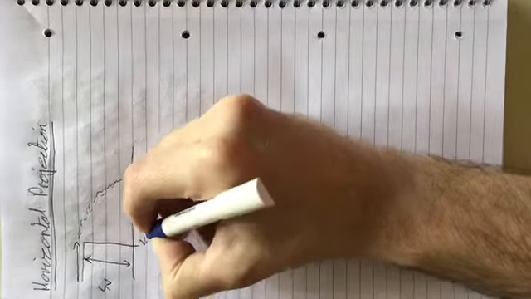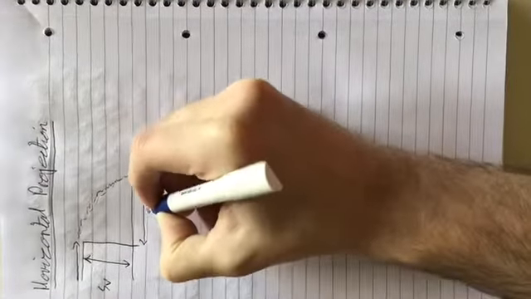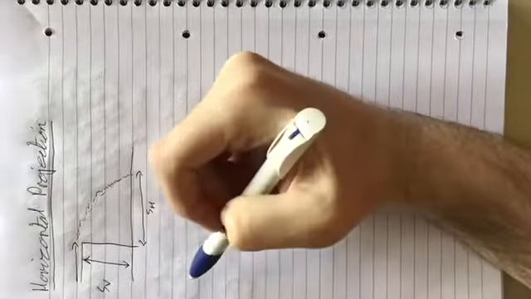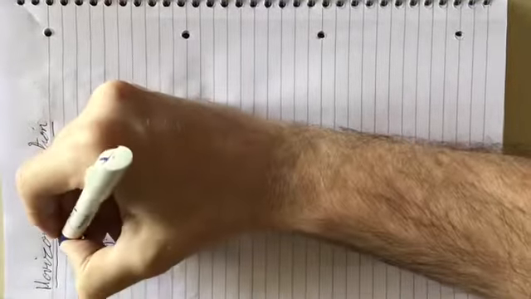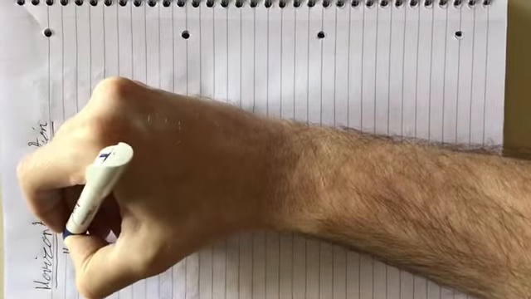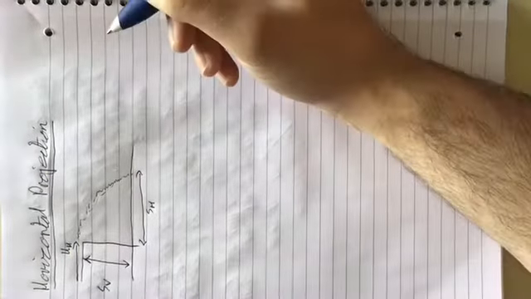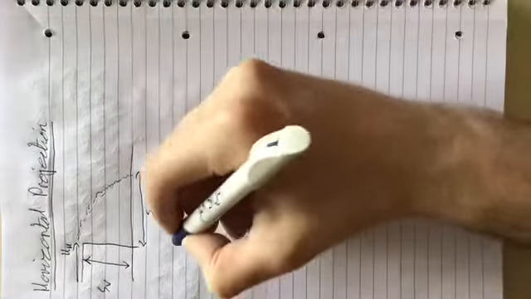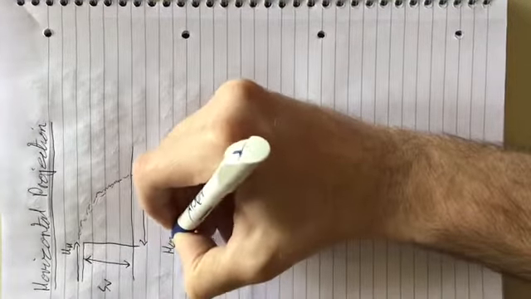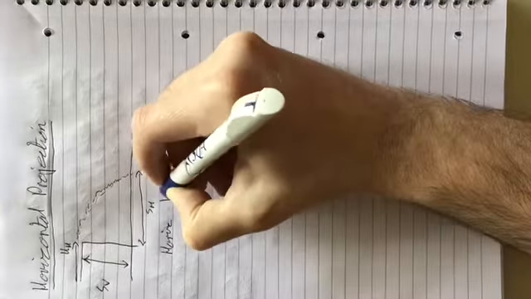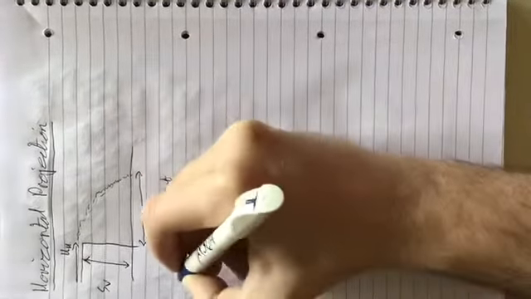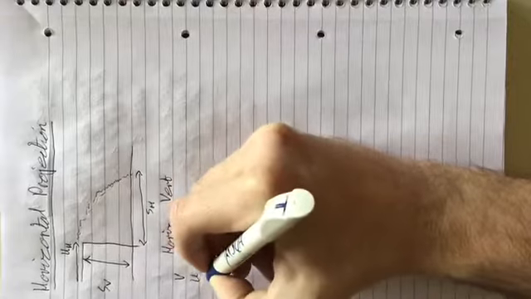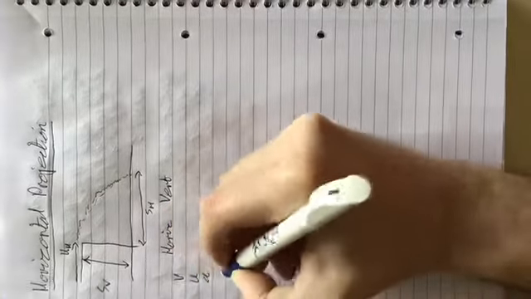So what am I writing in here? I'm writing in SH for the horizontal displacement. I've already got SV for the vertical displacement. I'd have UH for the initial horizontal velocity. And how do I deal with this problem? Well, I deal with it by making a little table. Horizontal, vertical, final velocity, initial velocity, acceleration, time, displacement.